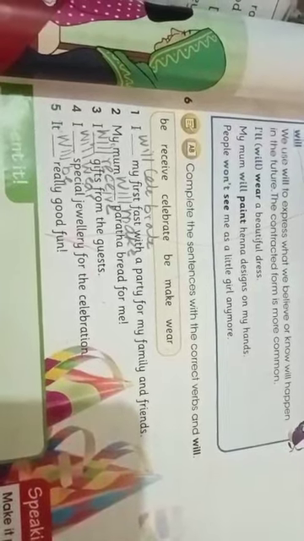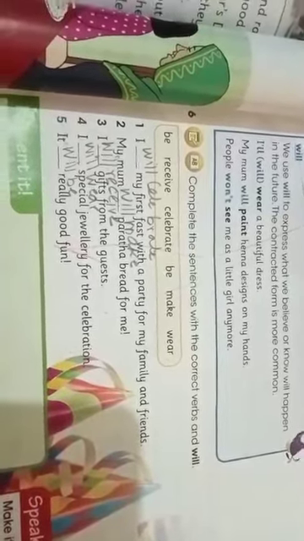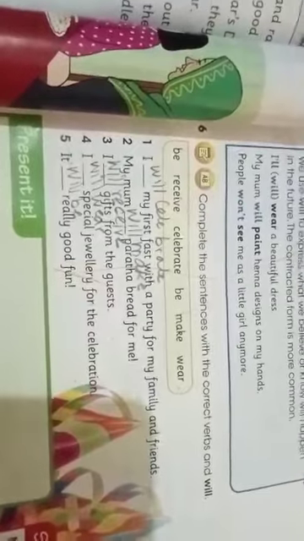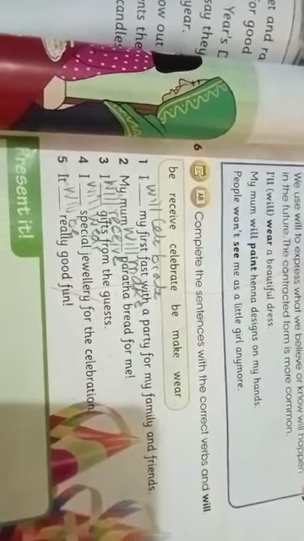So dear students, you have to fill 5 blanks in exercise number 6 with will, plus there are some verbs given here in the yellow box. I will read for you. Read the yellow box first: be, receive, celebrate, be, make, wear. Question number 6 is: complete the sentences with the correct verbs and will.